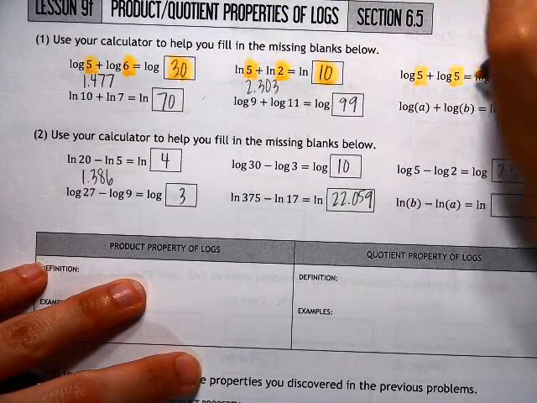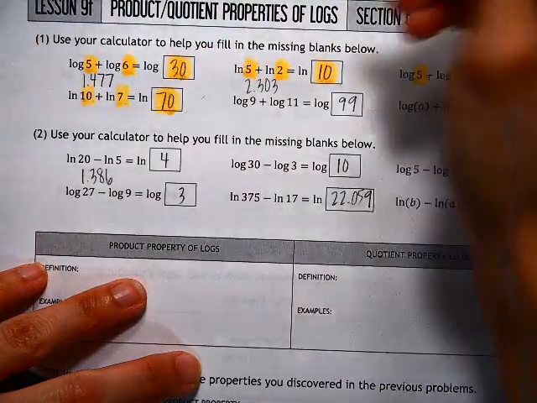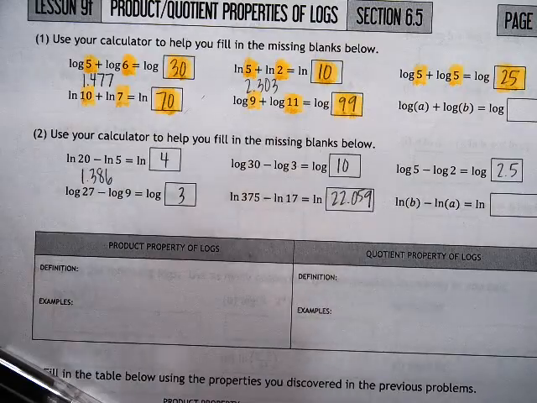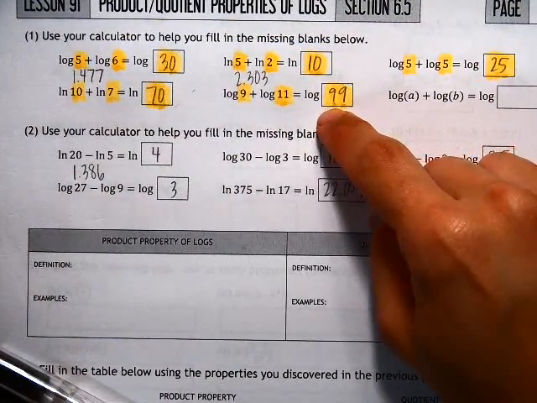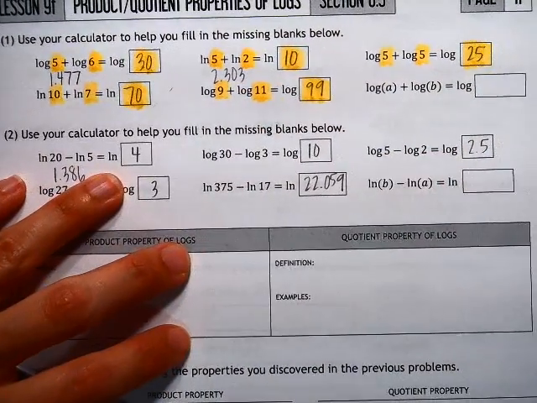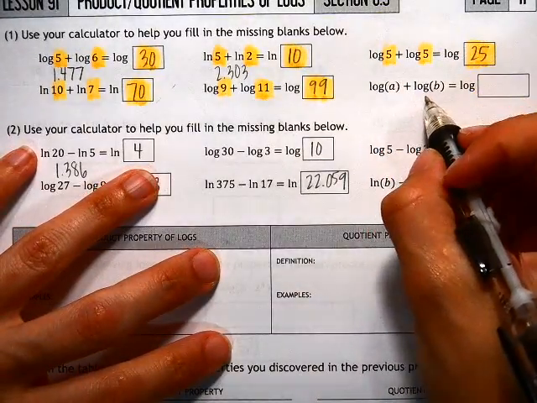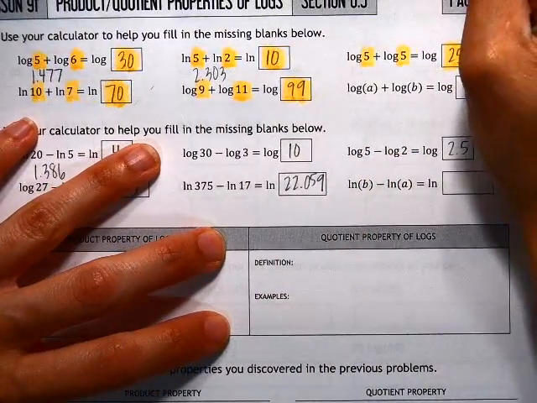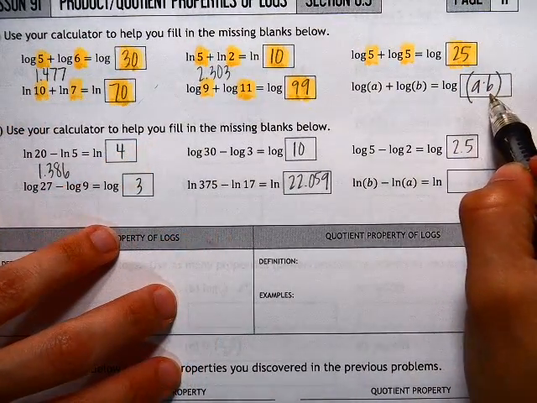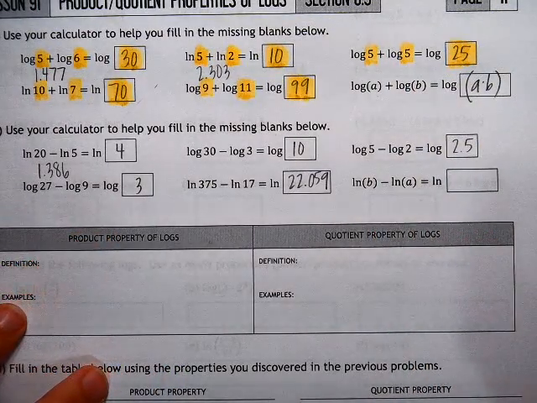We know that 5 times 5 is 25. And it seems that every combination of numbers here has the exact same relationship. The number you ended up finding by guess and check really was just the product of the two individual numbers in each of the separate logs. So in general, if you wanted to summarize this, we would say that log of A plus log of B is equal to log of the product A times B. Because that is a product where you're multiplying A and B, we call that the product property of logs.